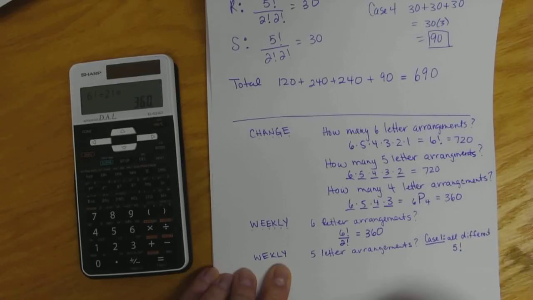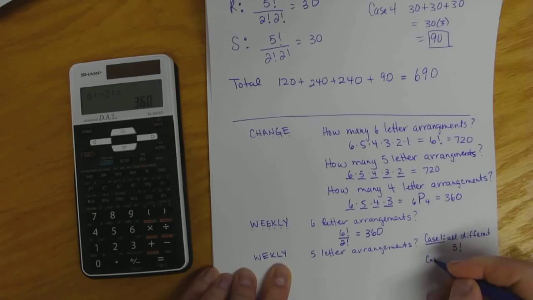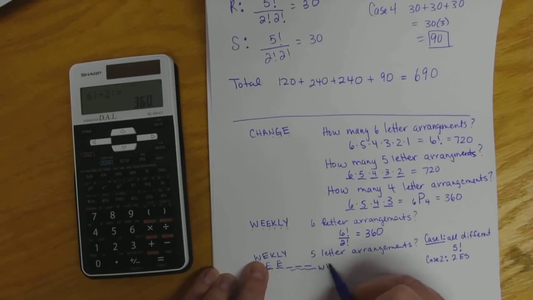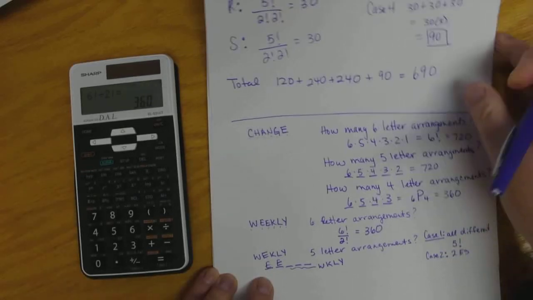They're all different. And case 2 would be to have 2 E's in it. So 1, 2, 3, 4, 5, but 2 of them are going to be E's, and so the other 3 are going to be chosen from the letters W, K, L, and Y. Okay, we'll do this on the next page.